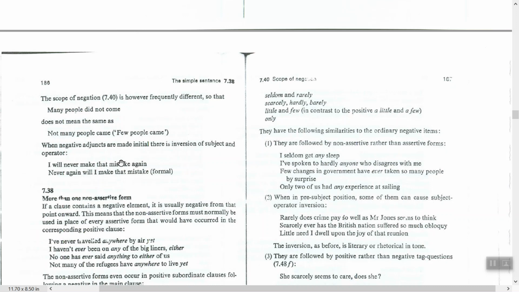When negative adjuncts are made initial, there is an inversion of subject and operator. Okay? I will never make that mistake again. Never again. Never again will I make that mistake. When negative adjuncts are made initial, see here, initial, there is inversion of subject and operator.